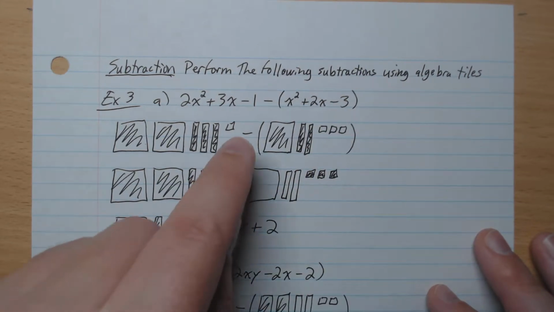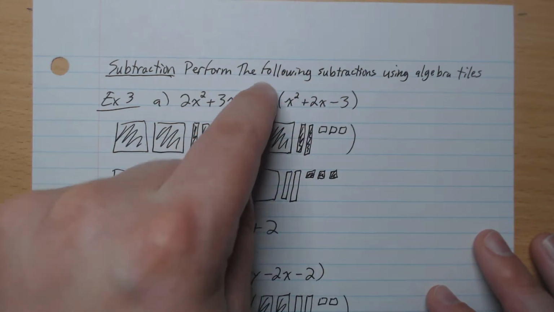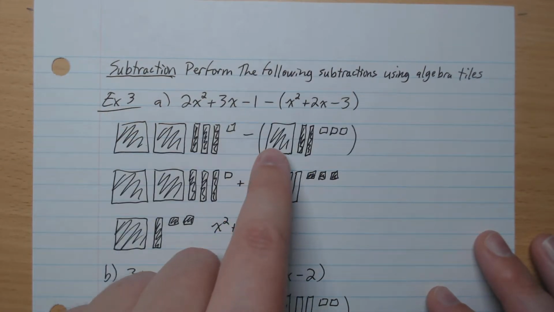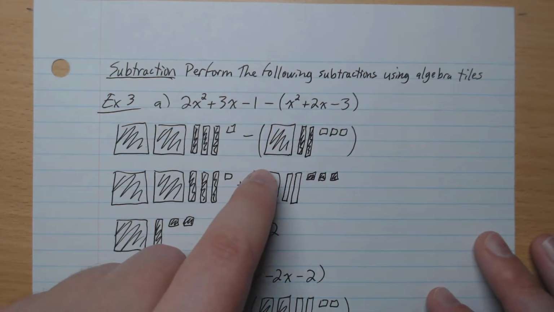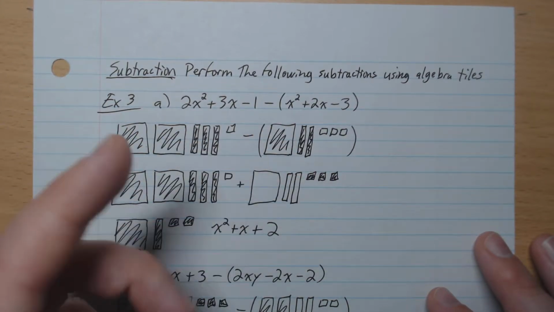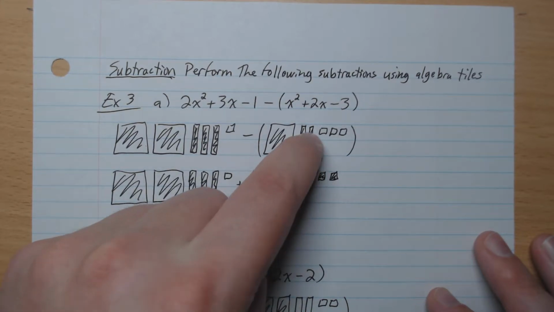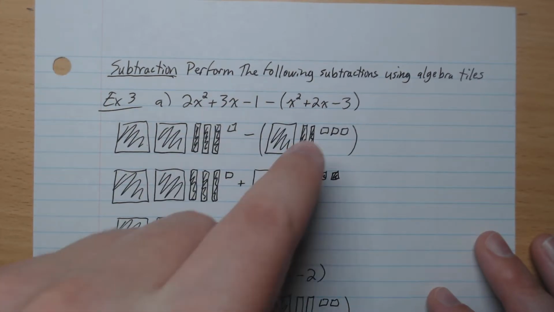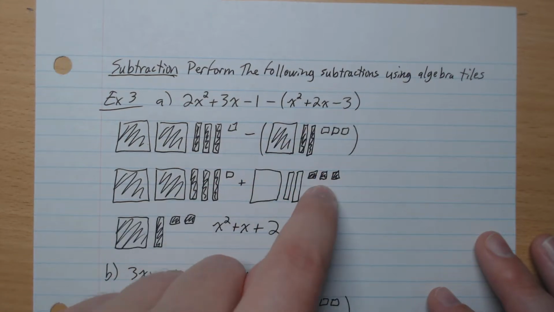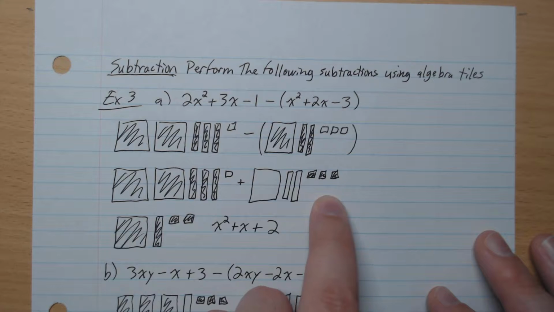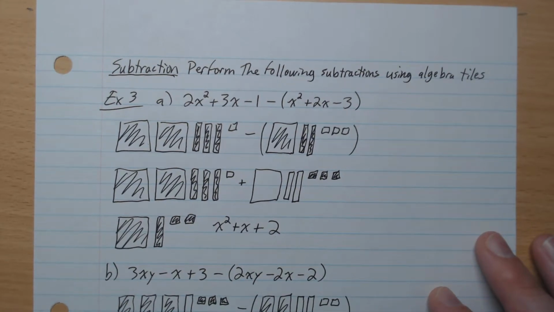Now we remember that the negative distributes, so it becomes minus x squared minus 2x plus 3. What that means is that these shadings get colored the opposite. Instead of positive x squared, it's negative x squared. Positive 2x gives negative 2x, and negative 3 becomes positive 3, like that. So subtract this becomes add that.